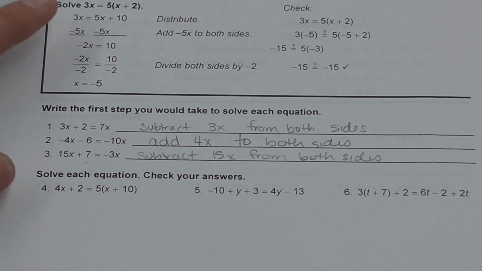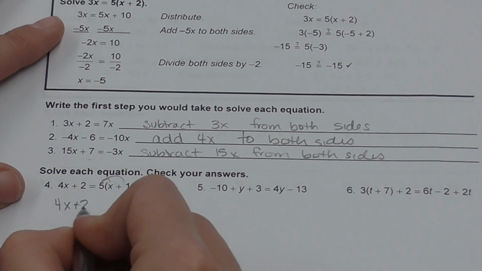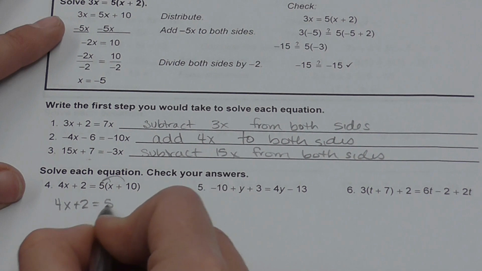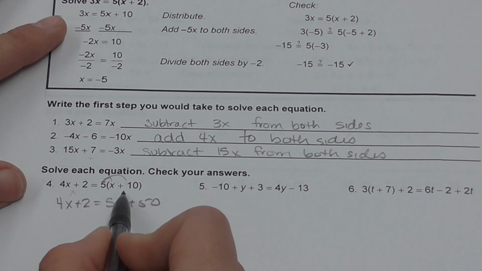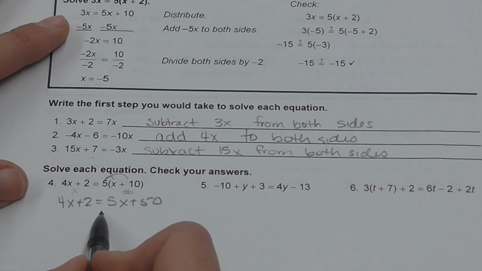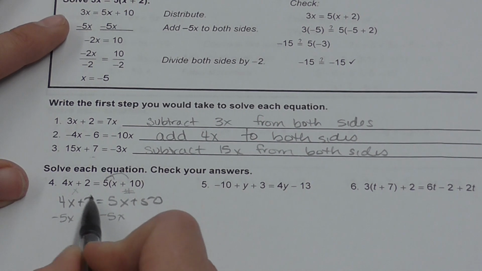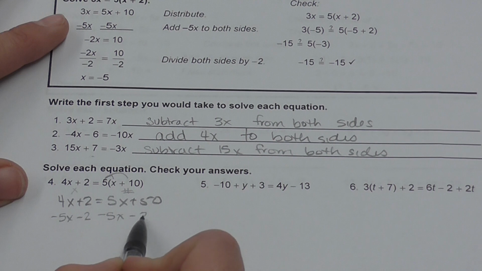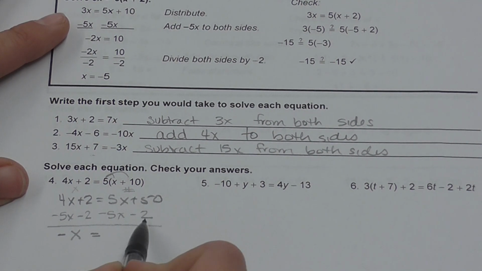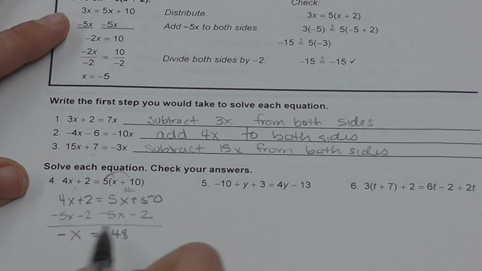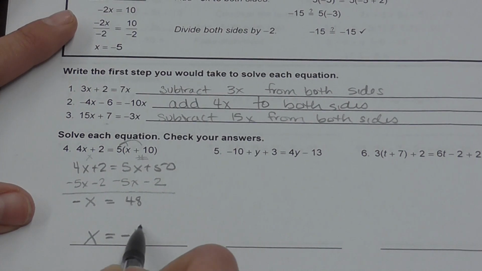This is where we're actually going to have to start doing this work. So I'm going to distribute the 5x, and I get 4x plus 2, because I didn't change this side, equals 5x plus 50. I want my x's over here, and I want my numbers over here. So I'm going to subtract 5x from both sides. I'm also going to subtract 2 from both sides. So what I get is negative x equals, and 50 minus 2 is 48. Well, if negative x equals positive 48, then positive x equals negative 48.